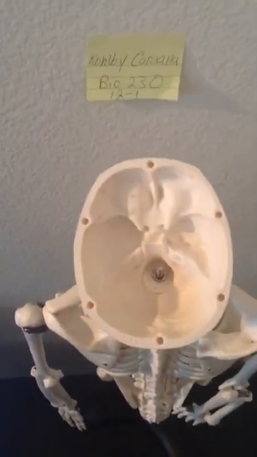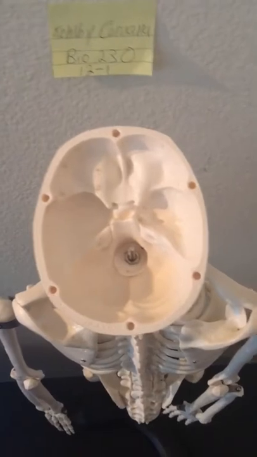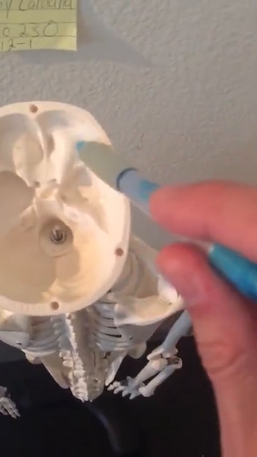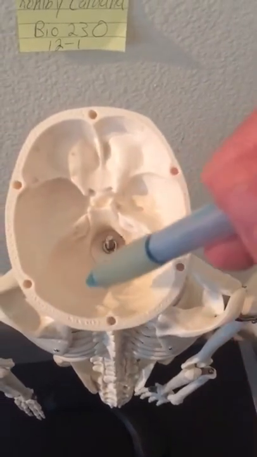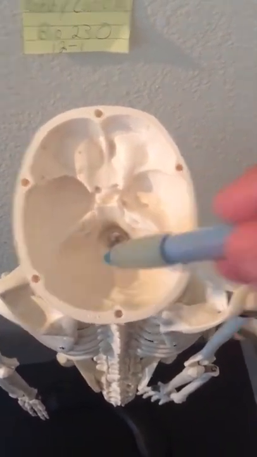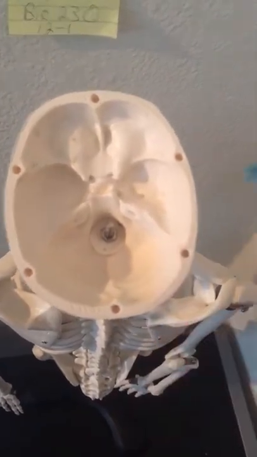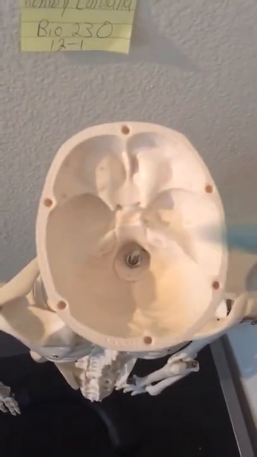So this is going to be the inferior view of the skull, starting with the ethmoid bone, followed by the frontal bone, the occipital bone, the parietal bone. The sphenoid is going to be here, and the temporal is going to be here, bilaterally located.